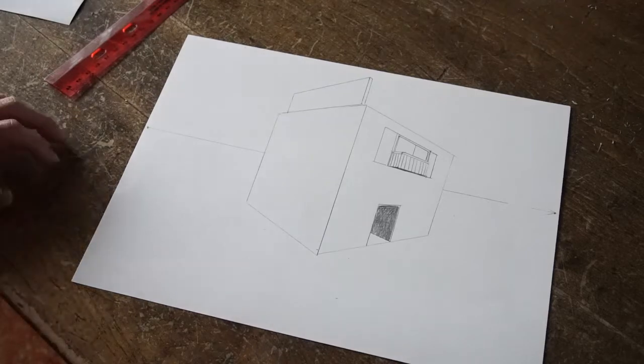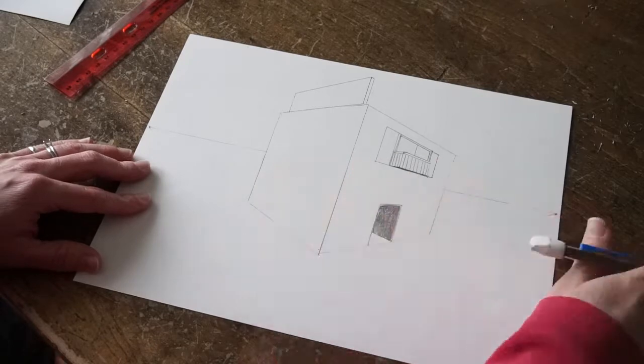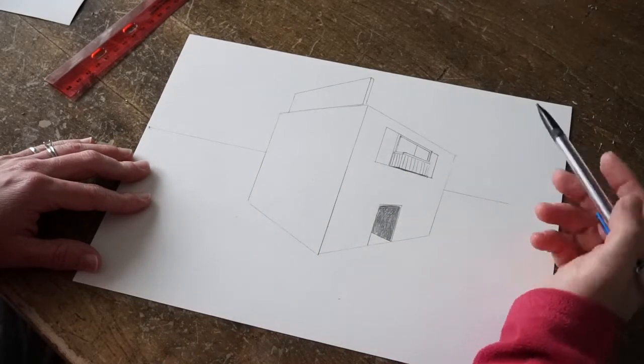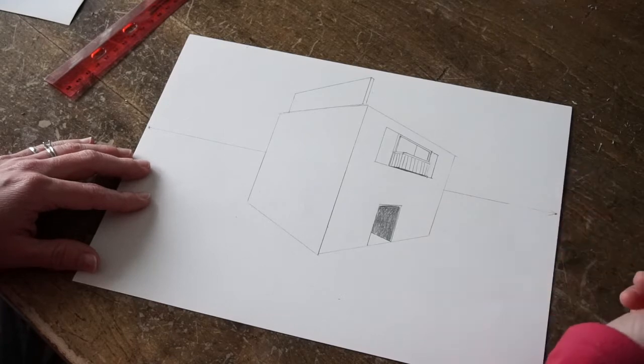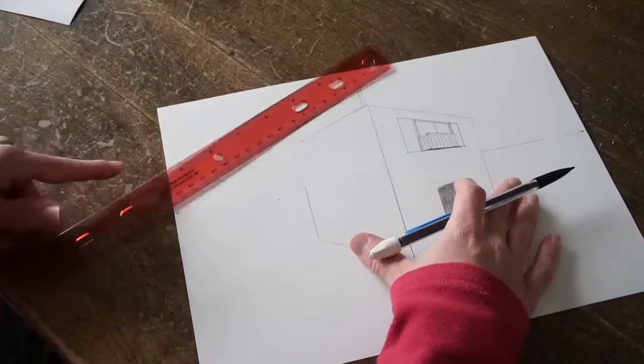Okay, now we're back for part 3 of our draw along. And what we're going to add today is kind of simple. We're going to add a building that would overlap, and we're also going to add some details. So I'm going to show you how you could add some more details on. We'll start out with a window.